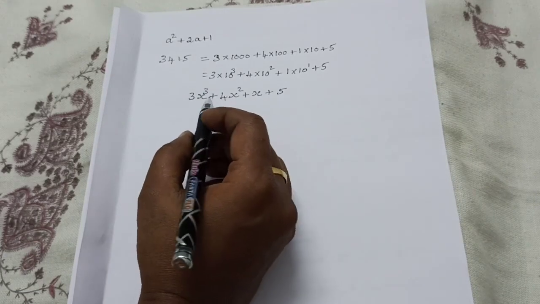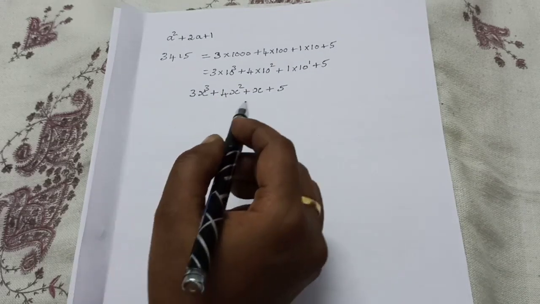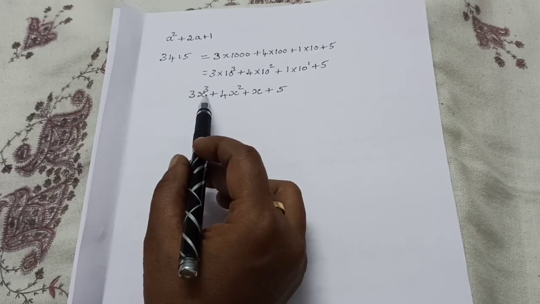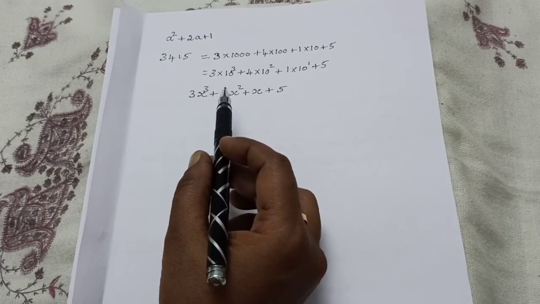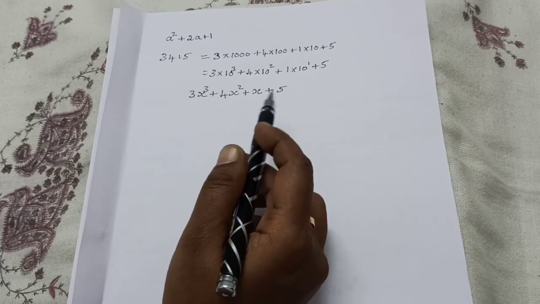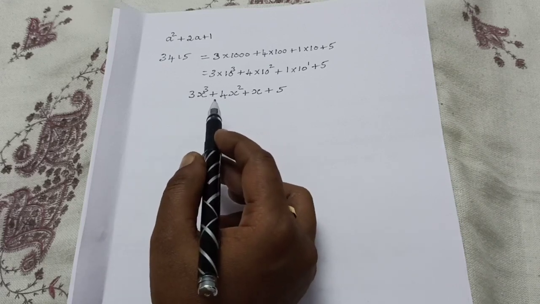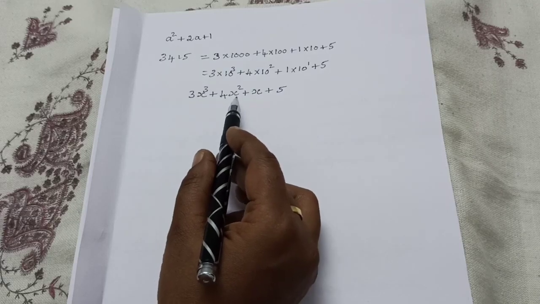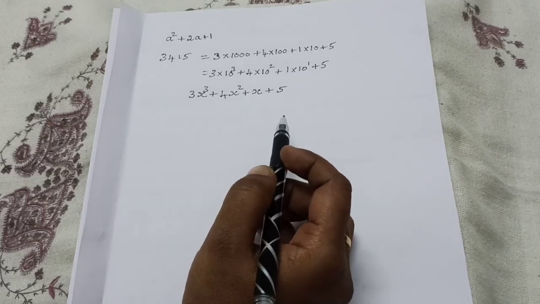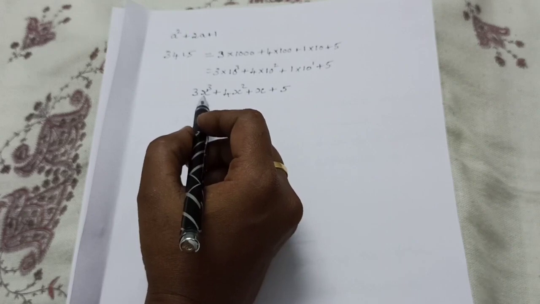What is meant by algebraic expression? An algebraic expression is a combination of constants and variables combined together with the help of 4 fundamental signs. What are the signs? Plus, minus, into, and division, divided by. Then here, which is the variable?